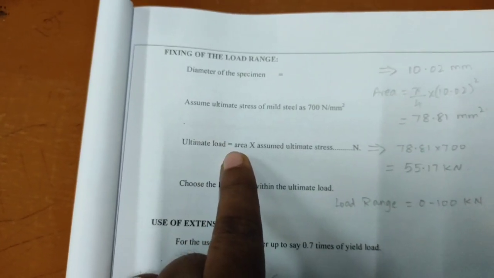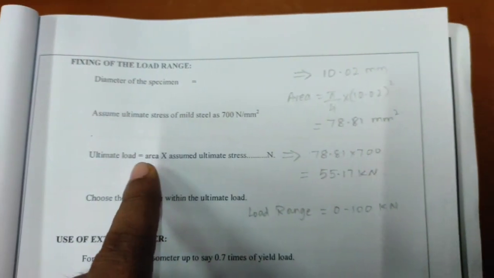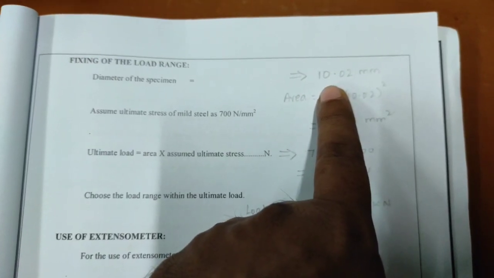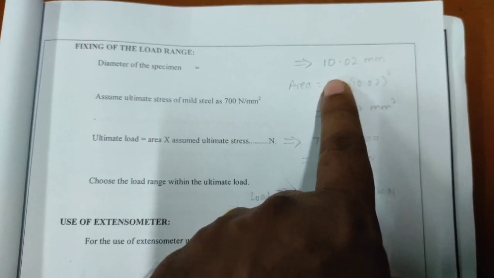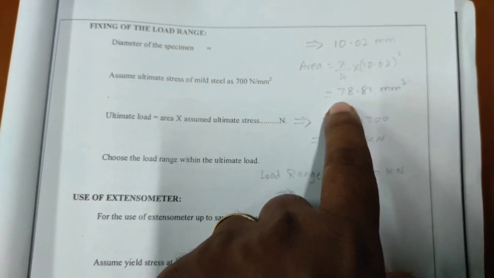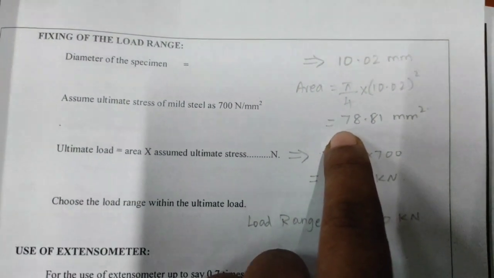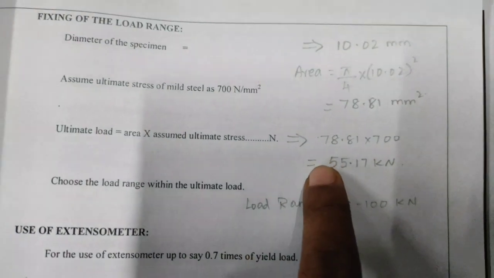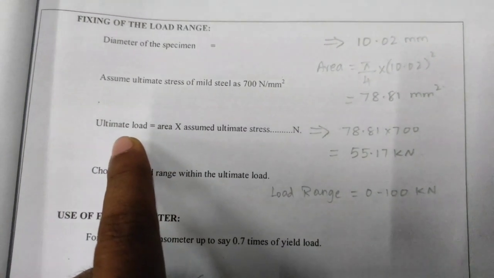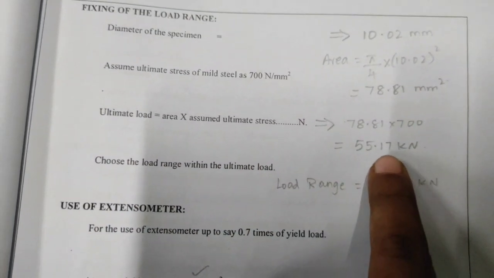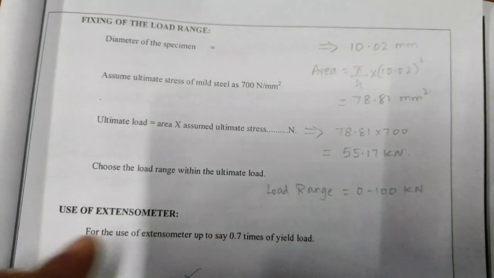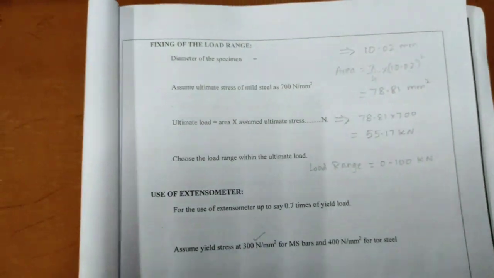The area can be calculated from the diameter of the specimen. On the side you can see the specimen we selected has a 10.02 millimeter diameter. Its area will be pi by 4 d square. From that formula we are getting 78.81 millimeter square, and from this substitution we are getting the ultimate load value as 55.17 kilonewton. For this we have to select the load range.